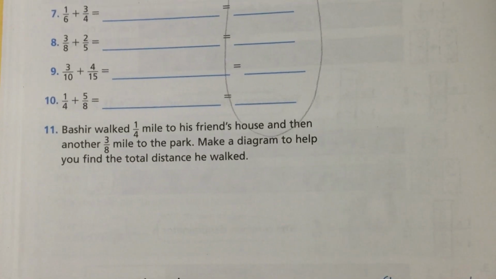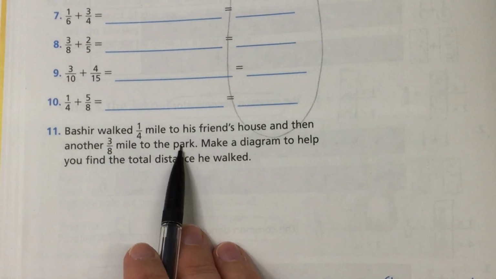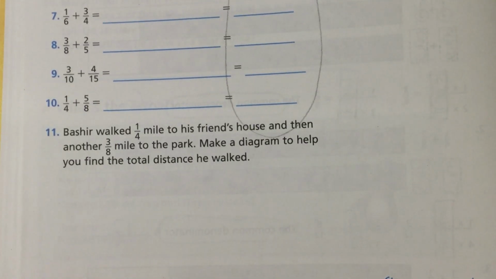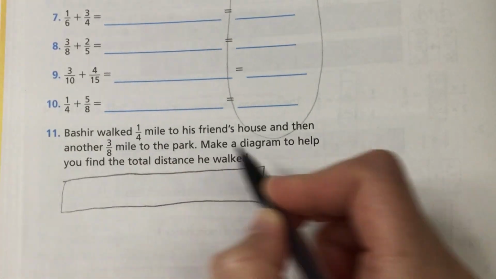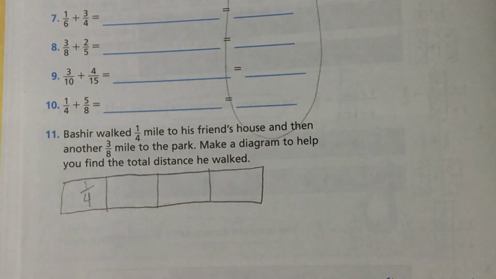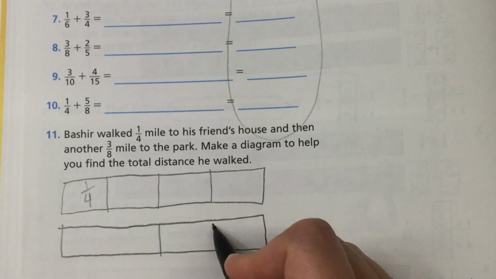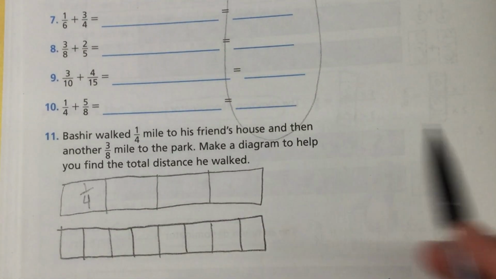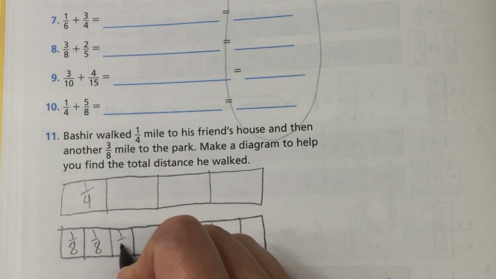Okay, number 11, Bashir walked 1/4 of a mile to his friend's house and then another 3/8 of a mile to the park. Make a diagram to help you find the total distance he walked. So again, this is looking at things like we saw on the last page. So we could divide something into fourths to show the 1/4, the 1/4 there. And then we could divide the exact same length of fraction bar into eighths. Okay, and then we would show 3/8.